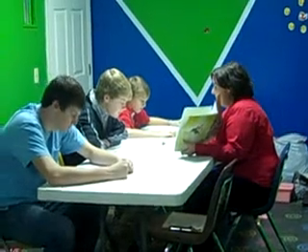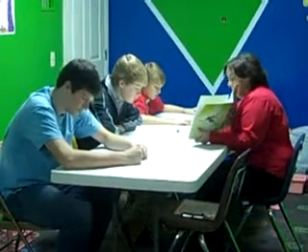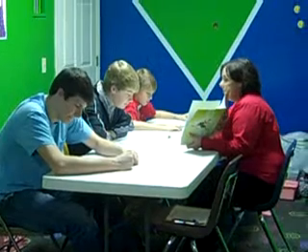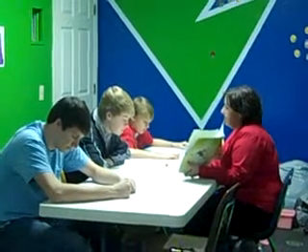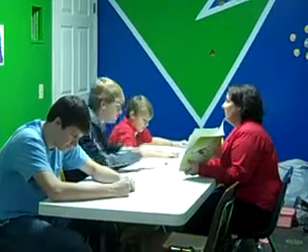Miss Lackey is teaching a small group lesson with her 3 students in the resource room. All is well, then disaster strikes. A severe and disruptive disaster behavior halts instruction.